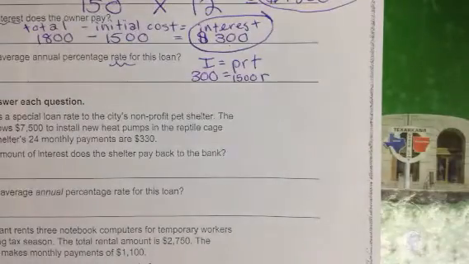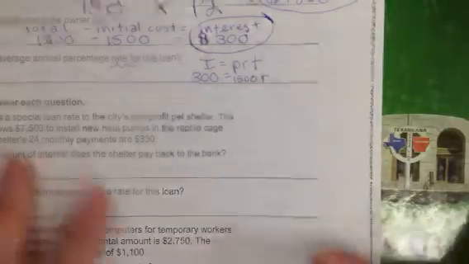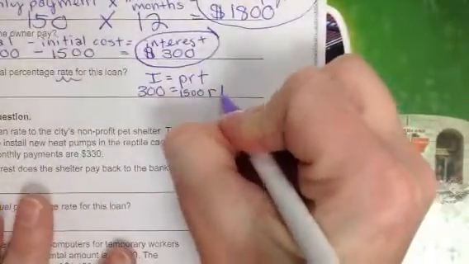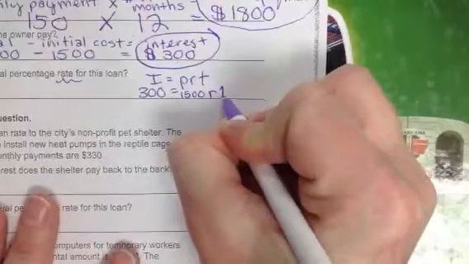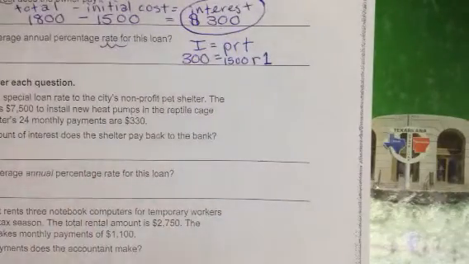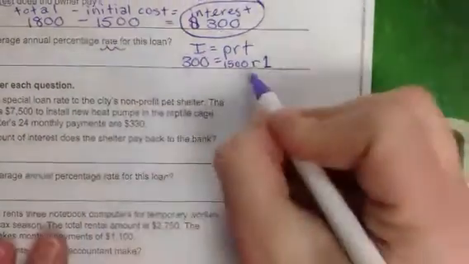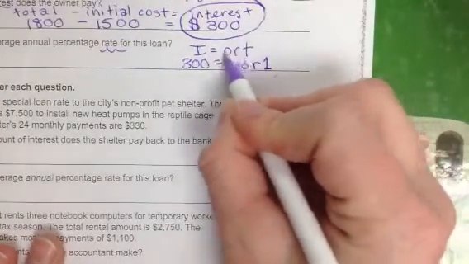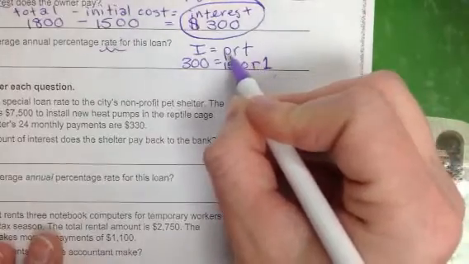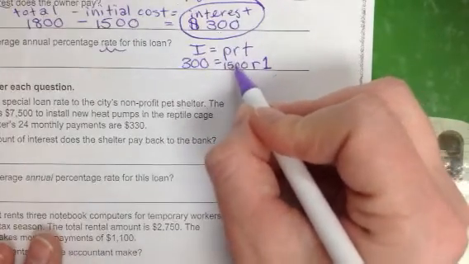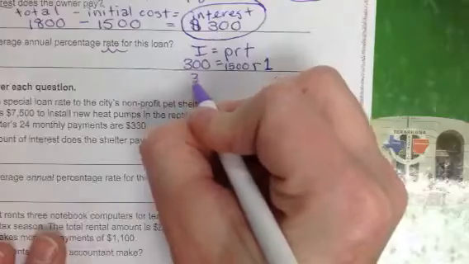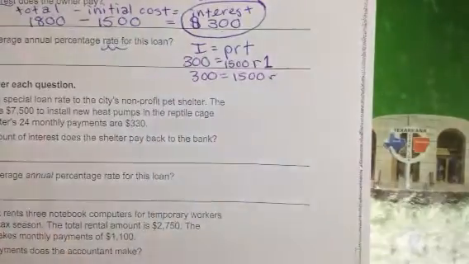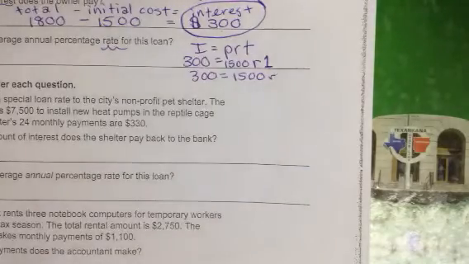T stands for time, and it has to be in years. And this was only talking about 1 year. So I fill in a 1 for T. Okay, this is like working an equation, because I just want to solve it for R. On this side, since all of these are side by side with no sign, I know they're multiplying. So I can go ahead and do 1,500 times 1, just to simplify that side. You just get 1,500, and I bring the R down.